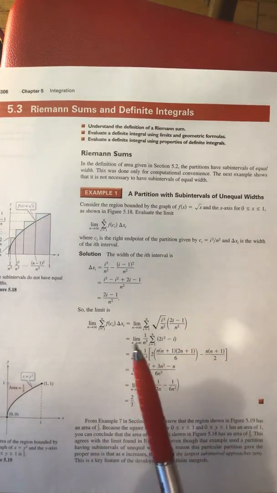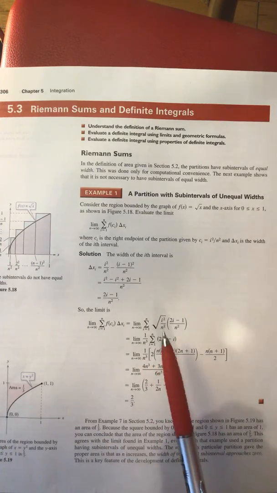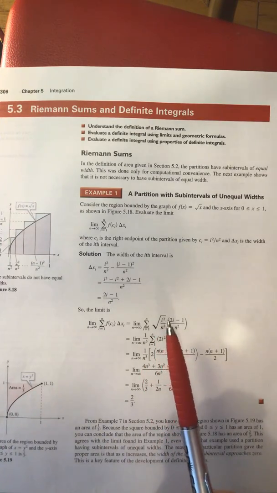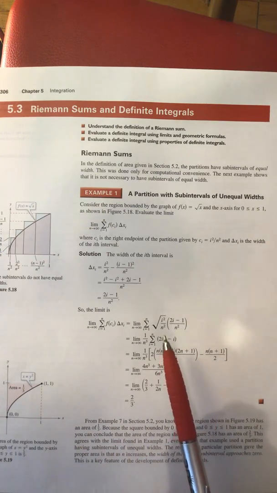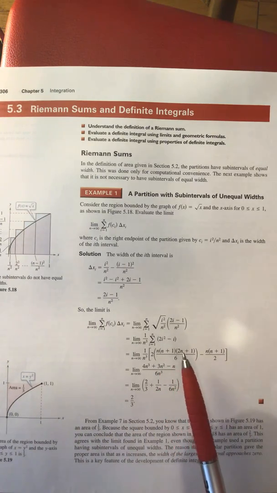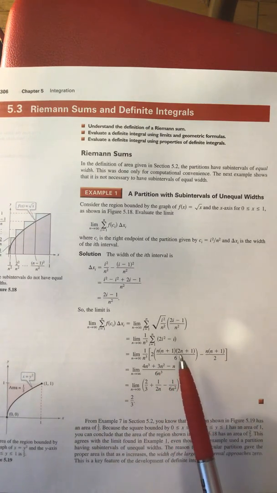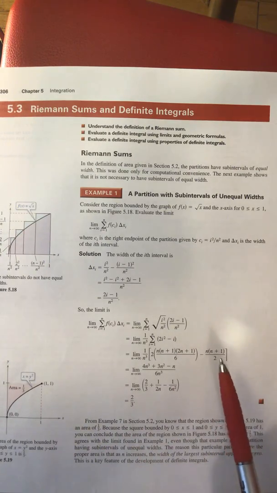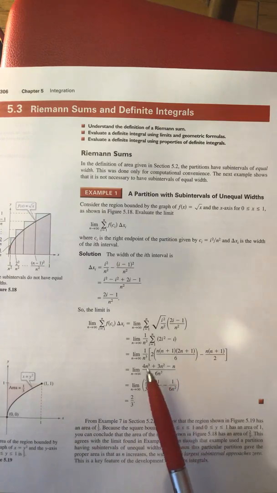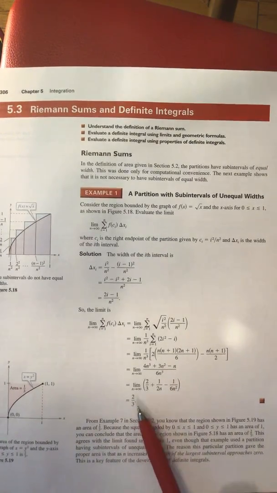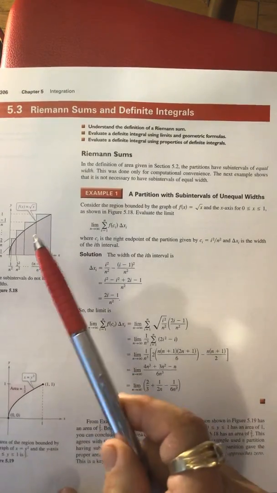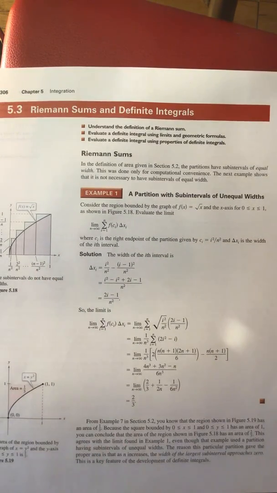We can get the things that are not i out here. So now we have the square root of i squared, which is i, times 2i minus 1. That gives me 2i squared minus i. i squared had a formula, n times n plus 1 times 2n plus 1 over 6, back in the first section of this chapter. And the sum of i is n times n plus 1 over 2. Do the arithmetic on them, take the limit, and we get 2/3. And so the area under this curve is 2/3.